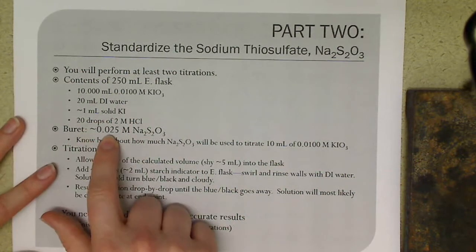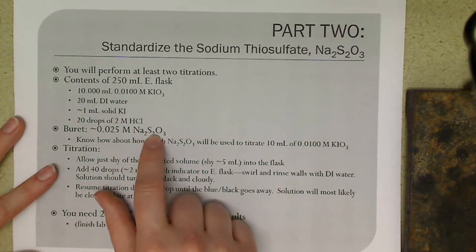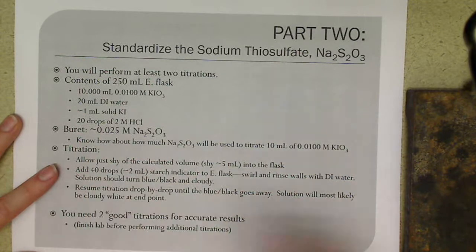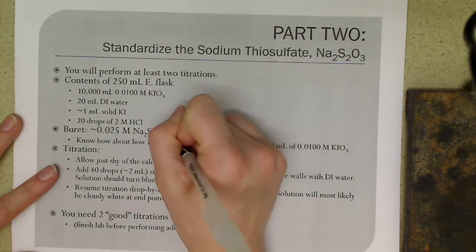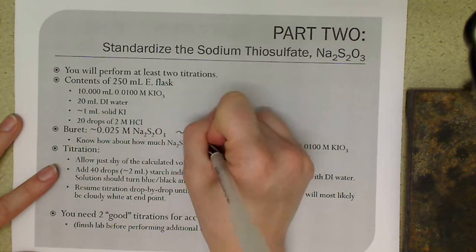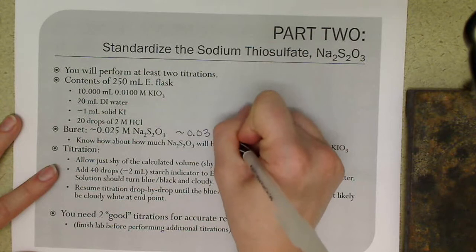In your burette, you're going to have approximately 0.025 molar sodium thiosulfate. So this is what it should be about. You want to do your calculations assuming that it's about 0.03, probably.